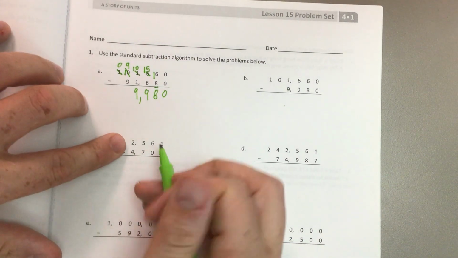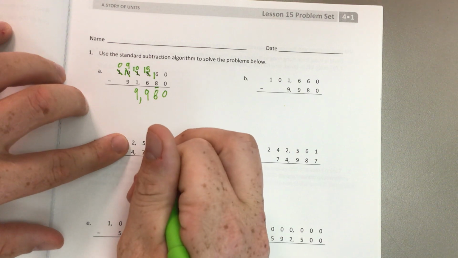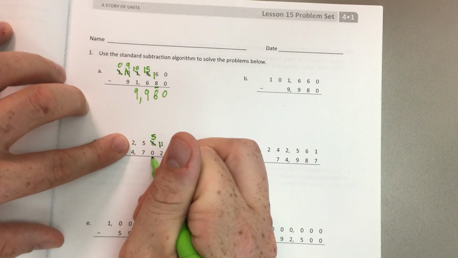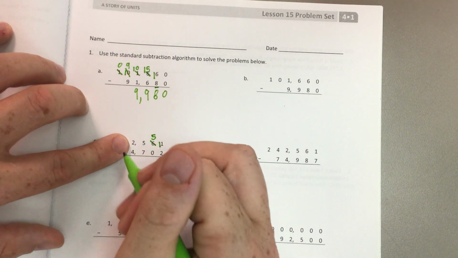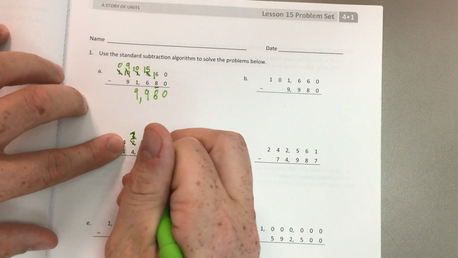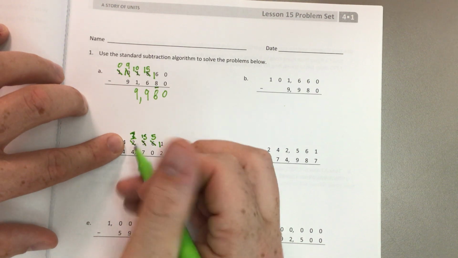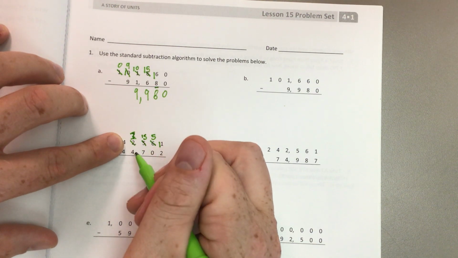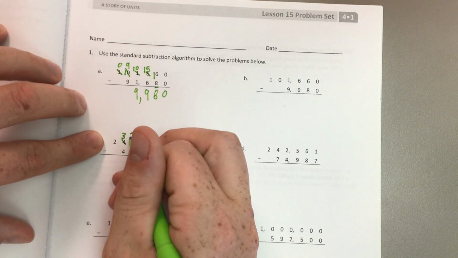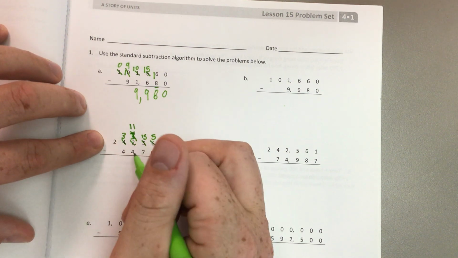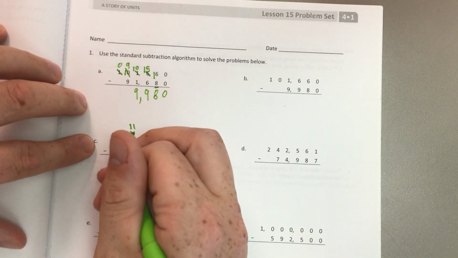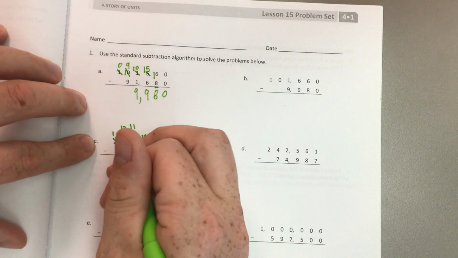So the 1 and 2, I know I'm going to have to borrow from this to make this 11. We're good here. 5 and 0, still good there. 5 and 7, I'm not good. So this 2 is going to become a 1. This 5 is going to become a 15. Now, this is 1 minus 4, and I know I can't do that. So this becomes a 3, and this 1 becomes an 11. 3 and 4 I cannot do, so I have to borrow from the 2. This becomes a 1, and this becomes a 13.